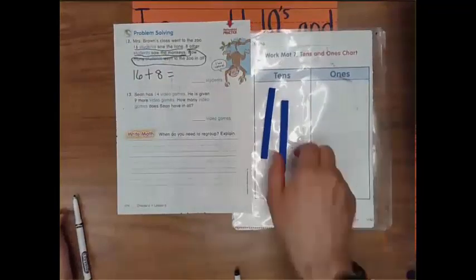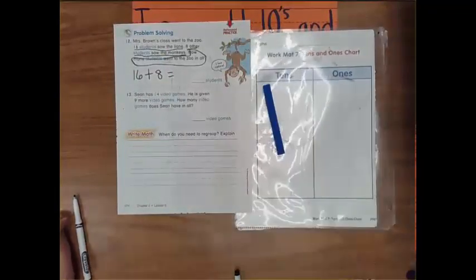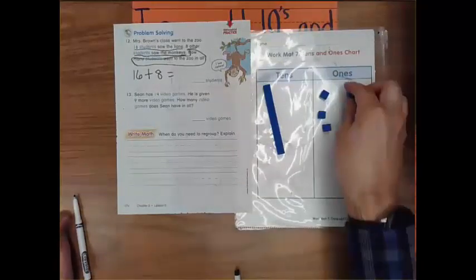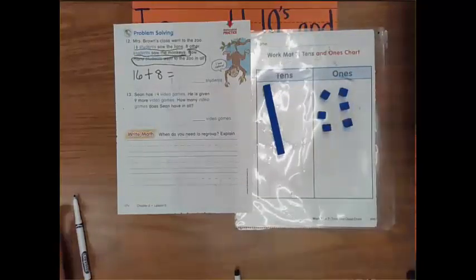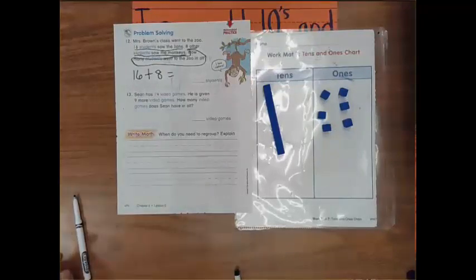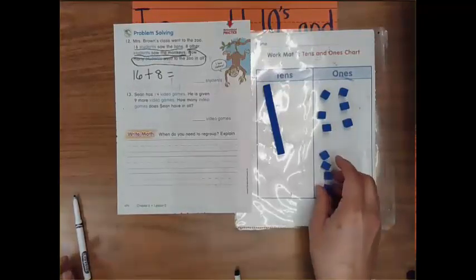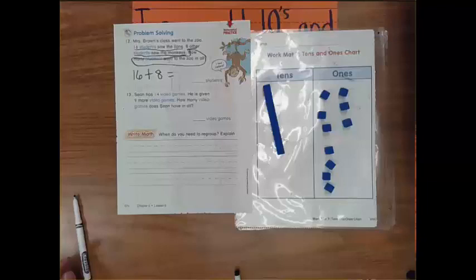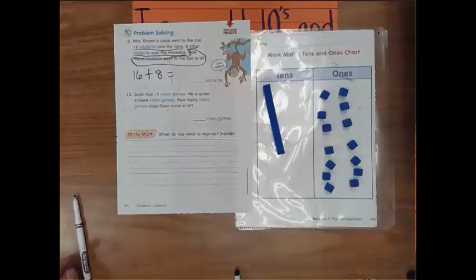So we know I have 16 plus 8. Okay, so I know that 16 is 1 10 and 6 ones. And I know that 8 is 8 ones. Okay, and now I'm going to regroup them.